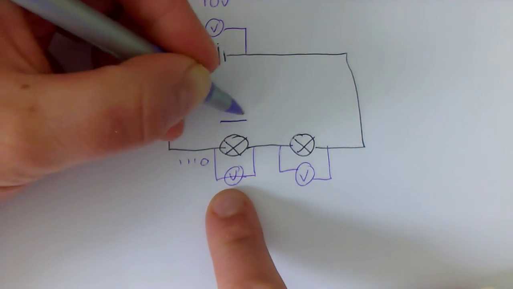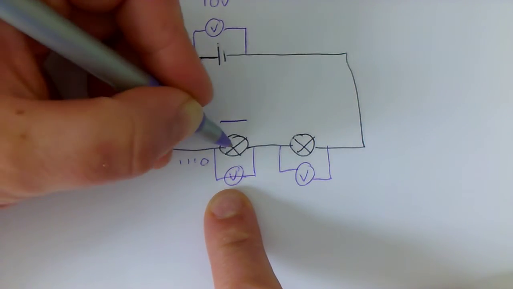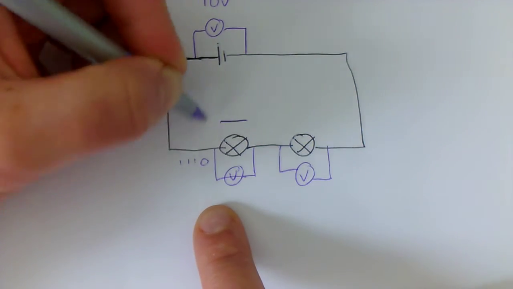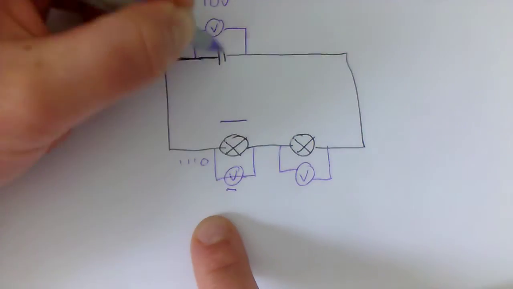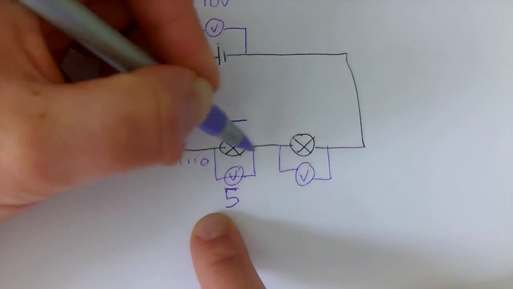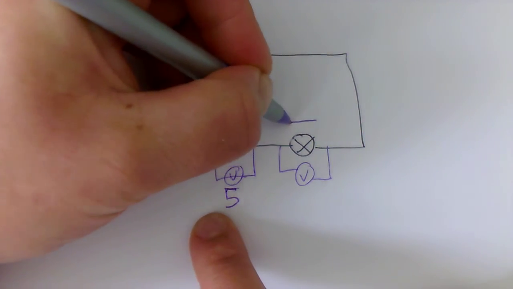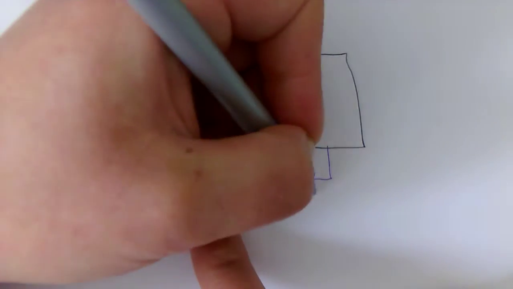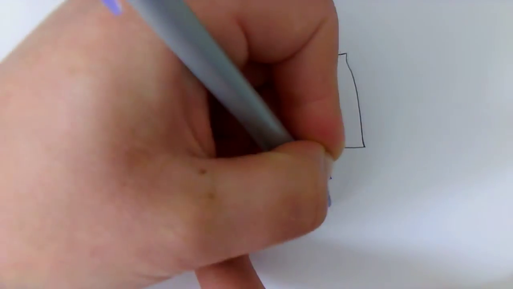If they have the same resistance, they're going to get the same amount of push from each electron. So this one is going to get 1.5 pushes, so that's 10, half of 10 is 5. This one here is also going to be the same resistance, it's got that same narrow filament, so it's going to get 1.5 pushes, so that is 5 volts as well. Okay?